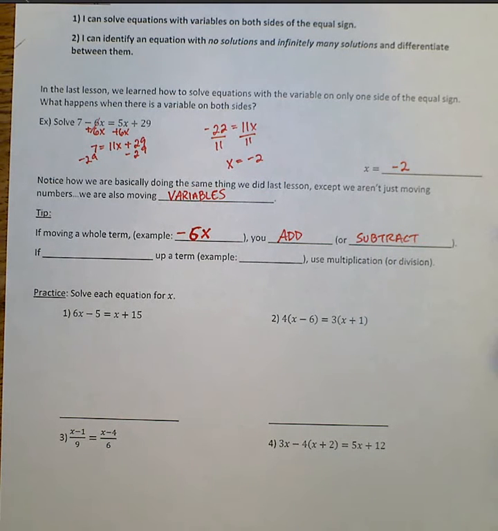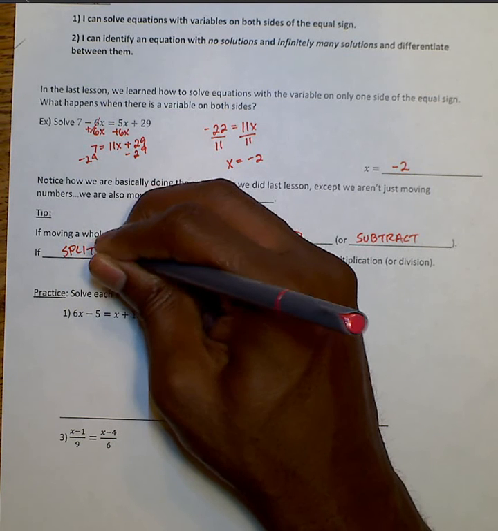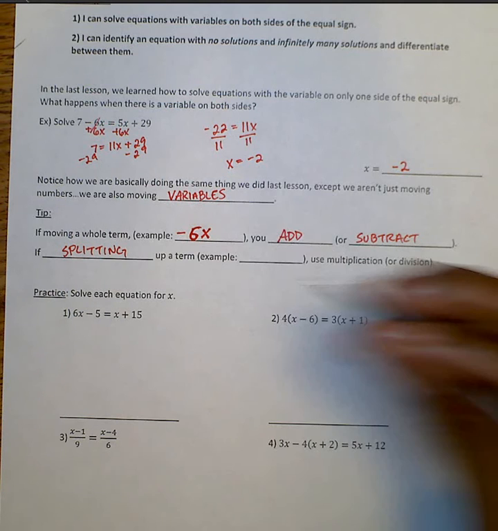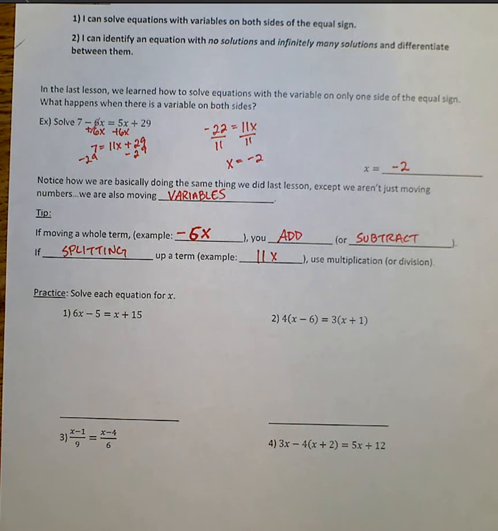If splitting up a term, for example, where we split up 11x, then you use multiplication or division. So when I'm moving the whole term of variables, I add or subtract. If I'm splitting it up, then I do multiplication or division. But you can answer that question for yourself by just asking, alright, what am I trying to do?